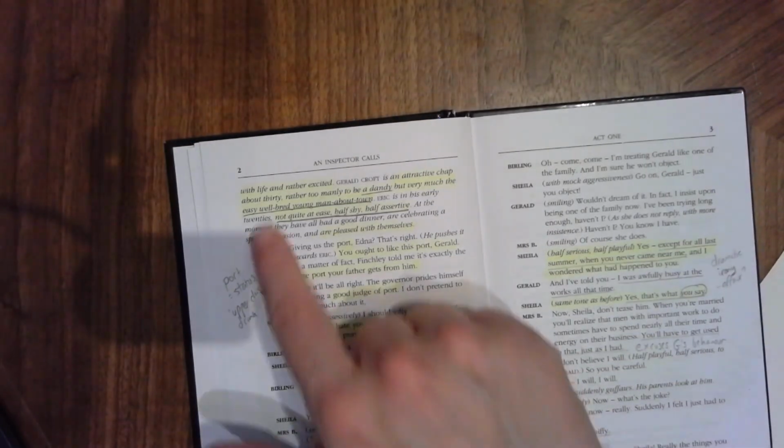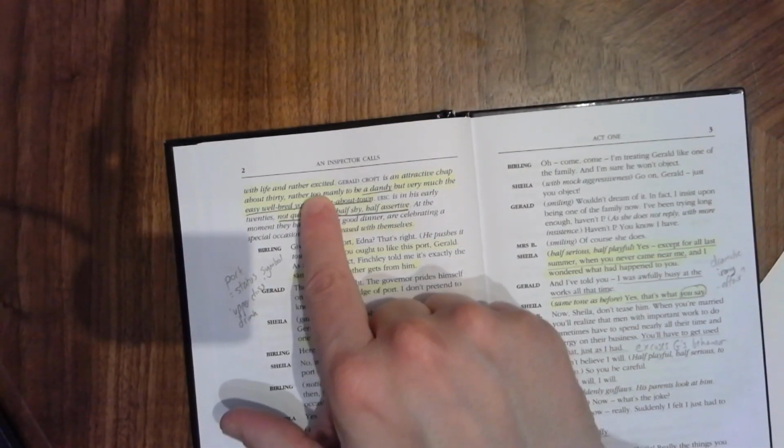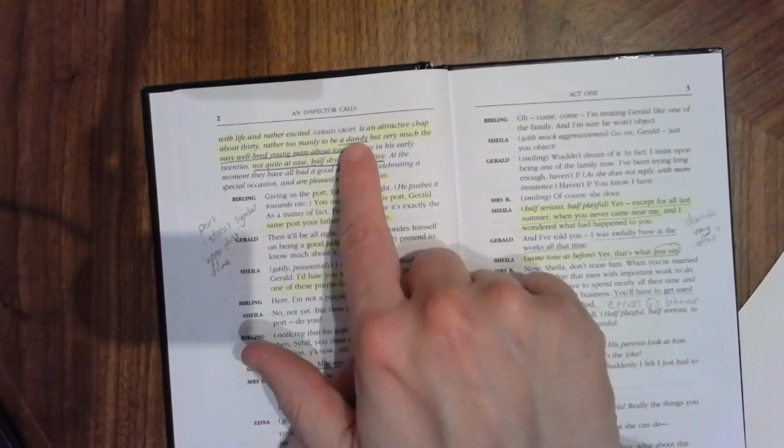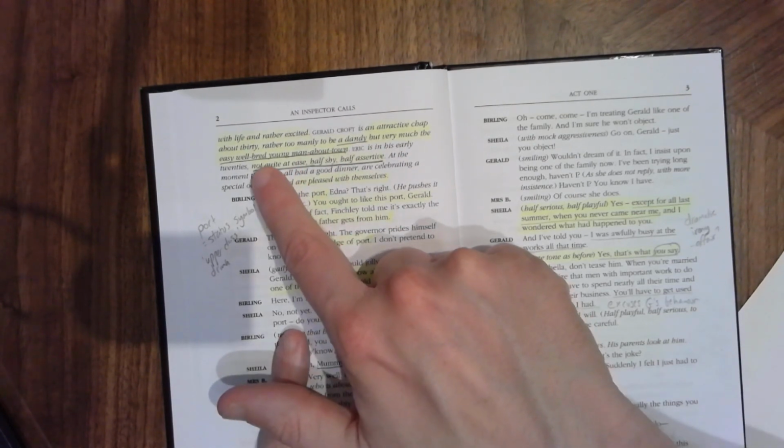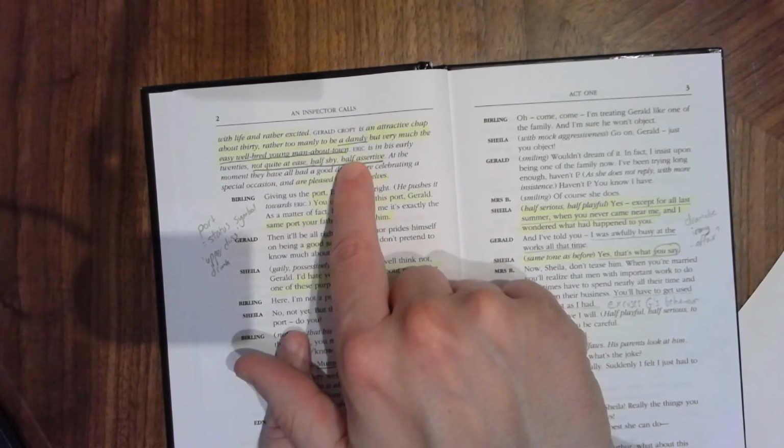Sheila is very pleased with life and rather excited. Her immaturity: she's described as a silly child. Gerald Croft is an attractive chap about 30, rather too manly to be a dandy, but very much the easy, well-bred young man about town.